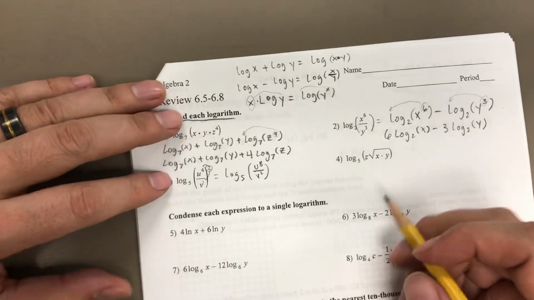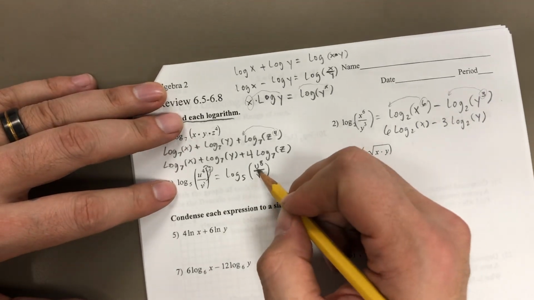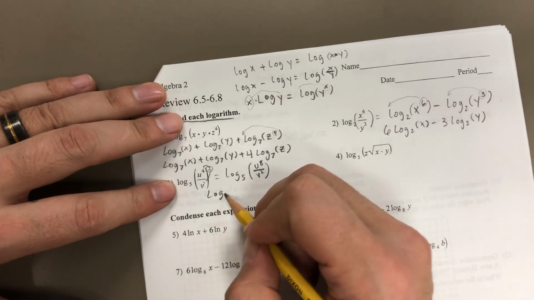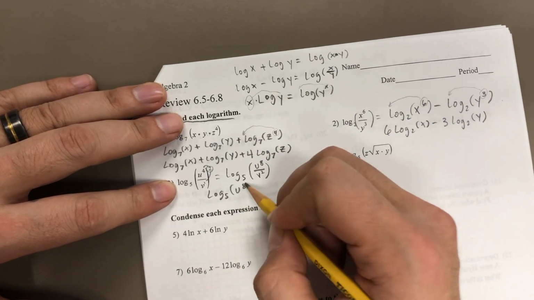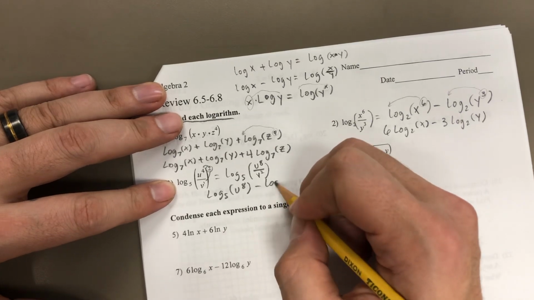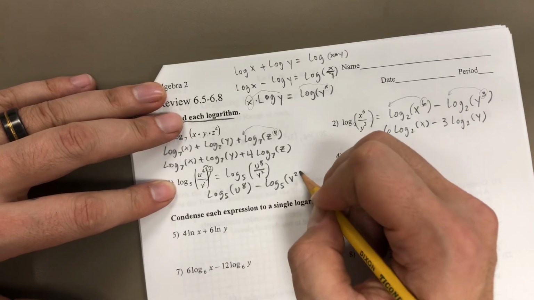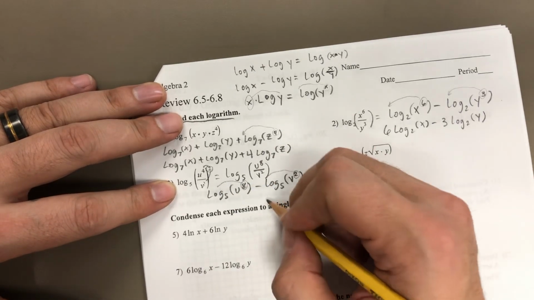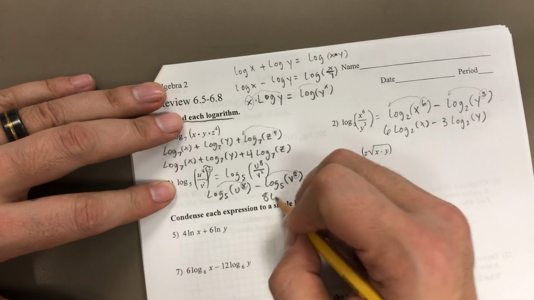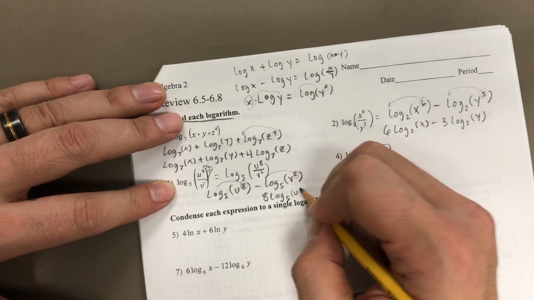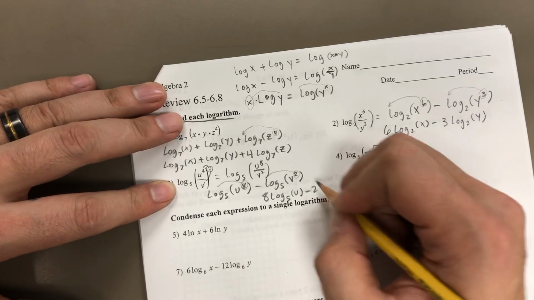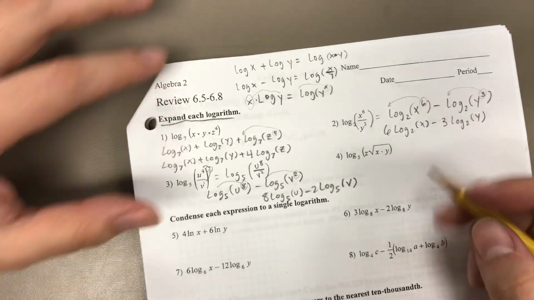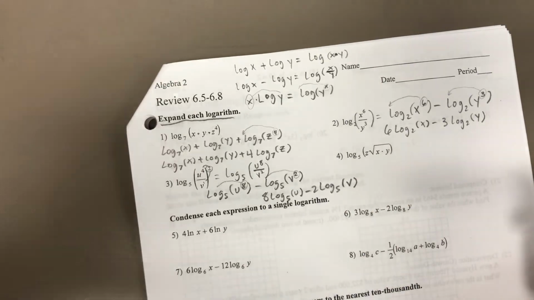Then this problem looks an awful lot like the second problem, so we're going to do the exact same steps that we did with it. So the division turns into subtraction between the logs. So we have log base 5 of u to the 8th minus log base 5 of v to the 2nd, and then just move your exponents out to the front, and you're all done. So we have from this one 8 times the log base 5 of u minus 2, because the 2 moves to the front, log base 5 of v. And there's our answer for number 3.